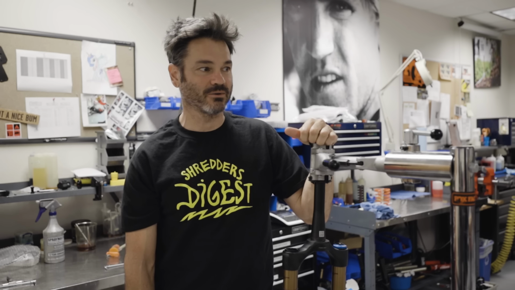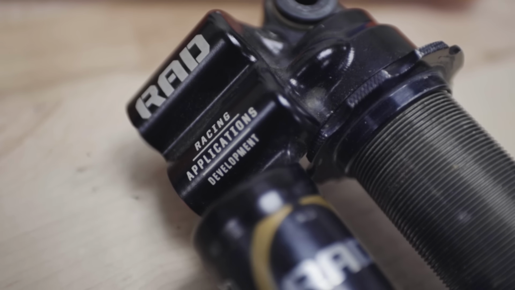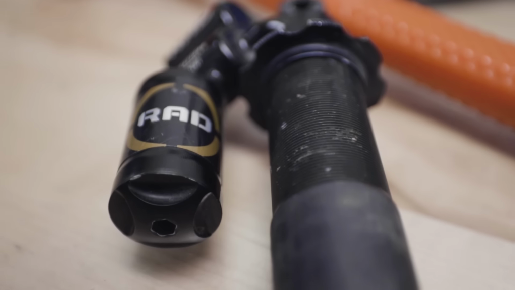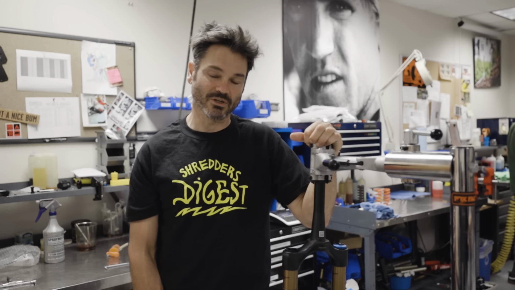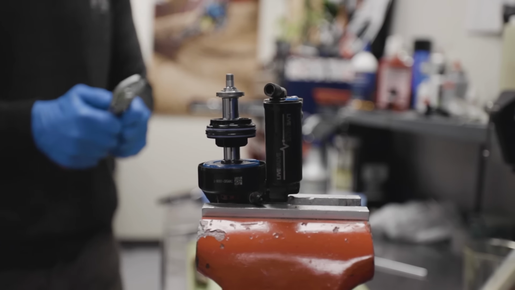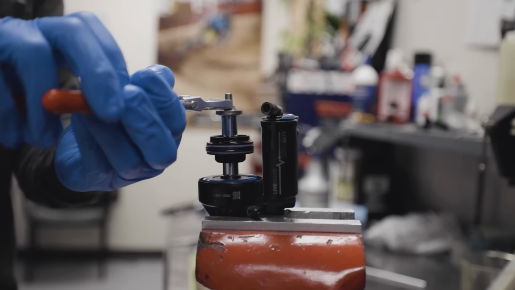You're going to hear about the RAD project. And what RAD is, Racing Application Development. It's a side project of the race department and engineering, and it basically enables us to do these cool little projects that sometimes you'll see in the future, sometimes they just get scrapped right away.